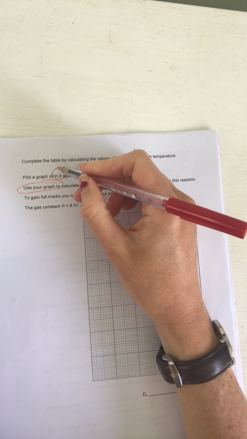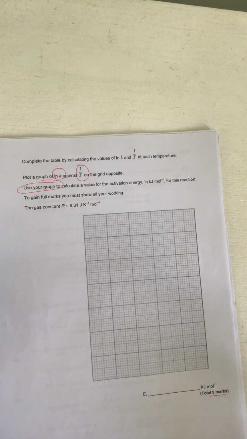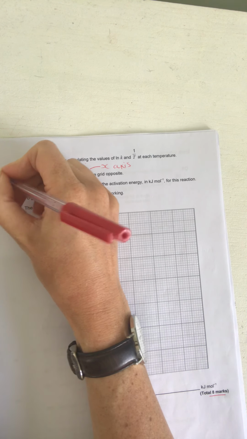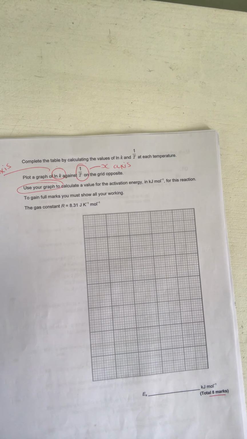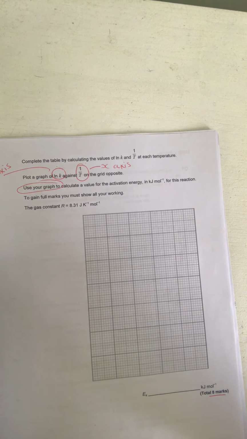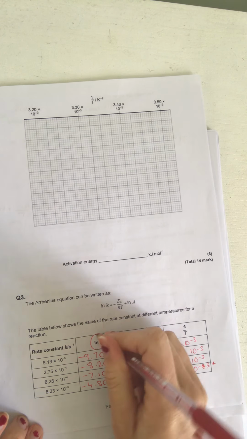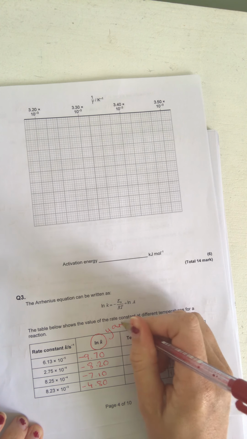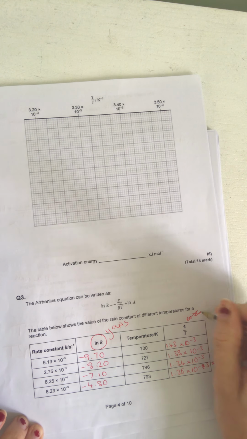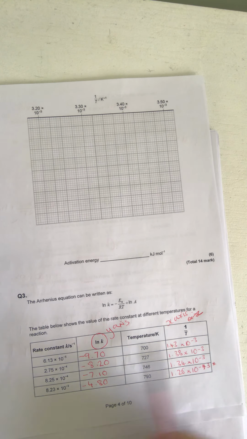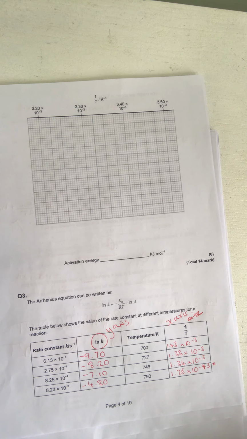Okay, however, what you do need to recognise here, because you haven't been given a graph that's been started off, is that 1 over T is going to go on your x-axis and ln K is going to go on your y-axis. Now, again, I'm not going to plot it because it's in the mark scheme, but neither of these axes are going to start at 0.